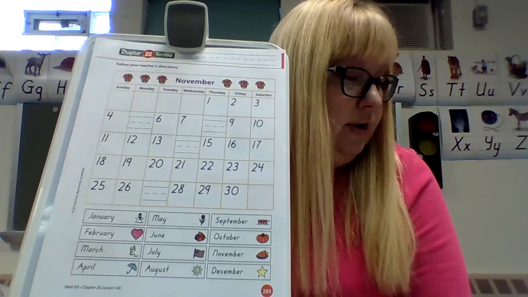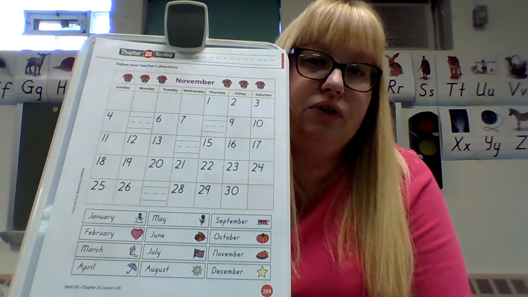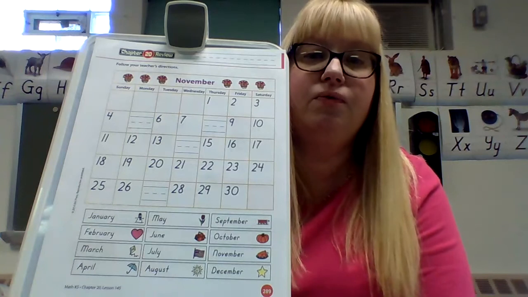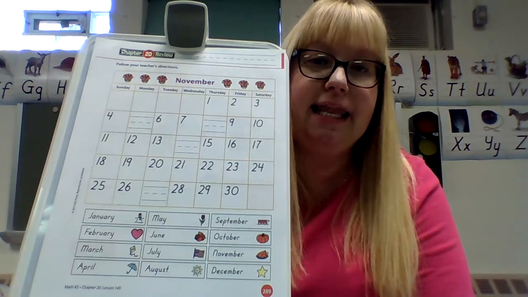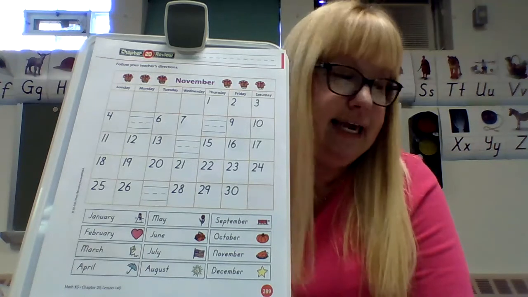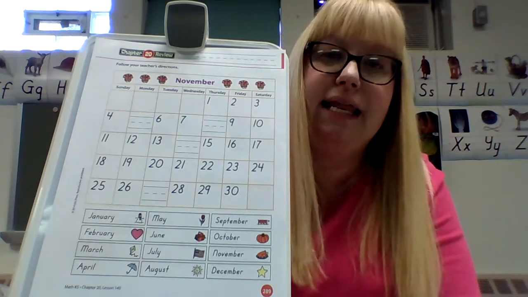Next, you're going to get the color yellow. Yellow is your next crayon. And you're going to color Friday yellow. So Friday is yellow. Color the box with the word Friday in it, yellow.